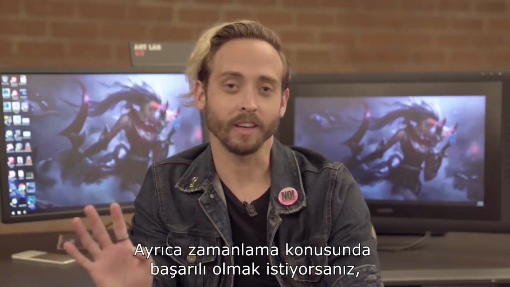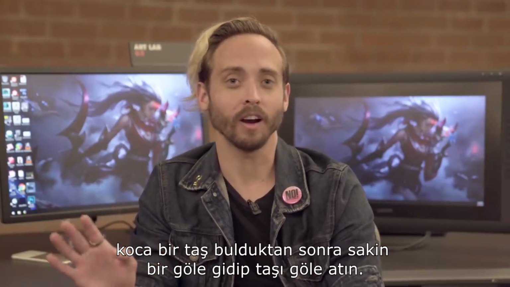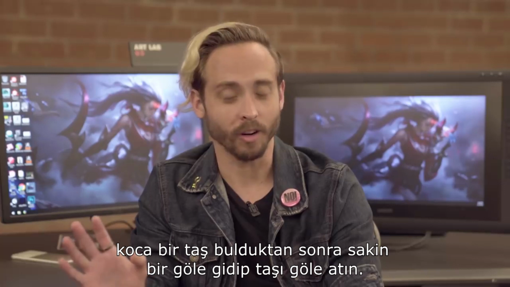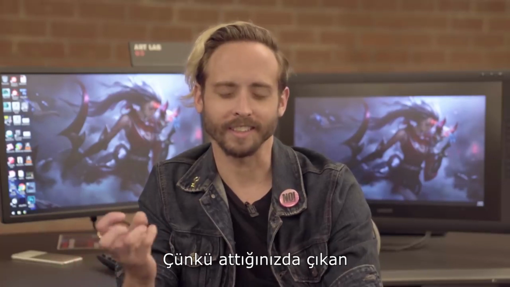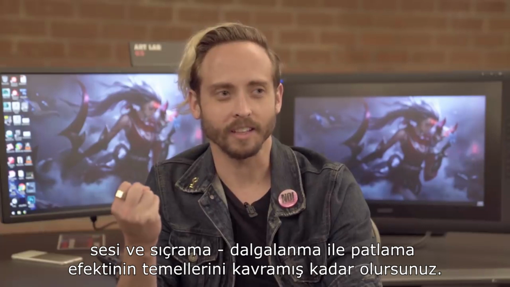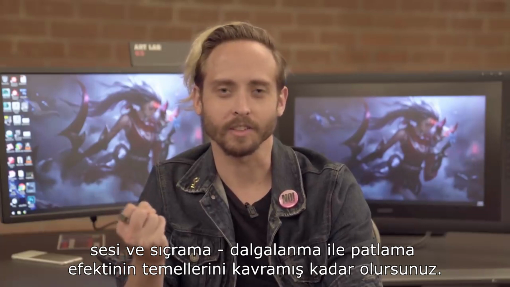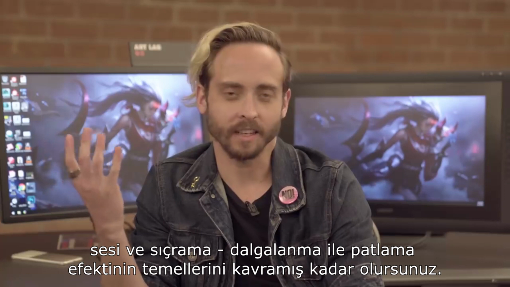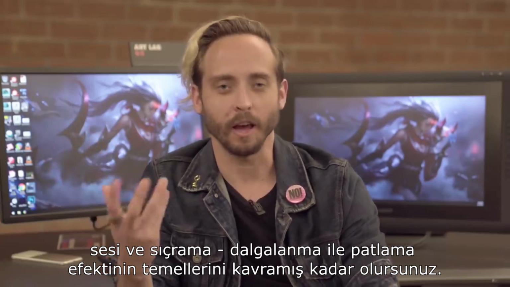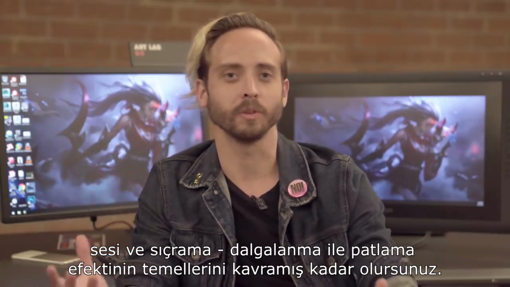And if you really want to get good at timing, you can take a big rock and go to a still lake and just throw rocks in the lake, because there's that awesome moment where things just take a second to actually hit, and then there's a splash, and that's like the fundamental, epic timing moment that all explosions use.